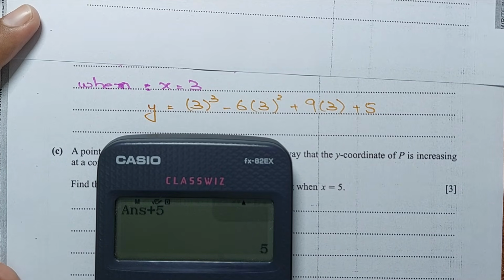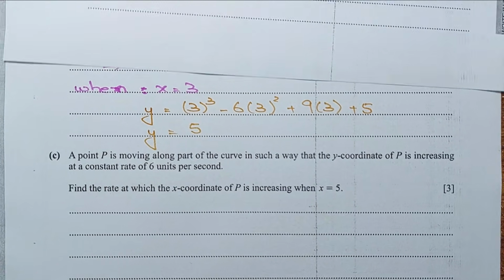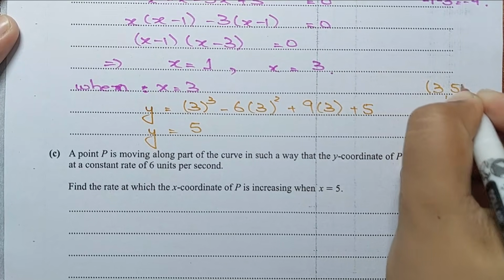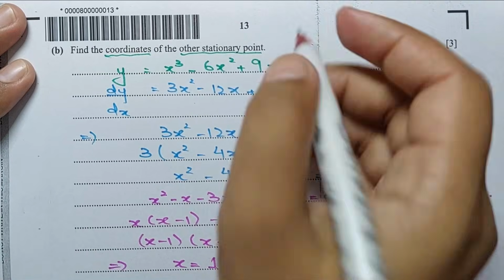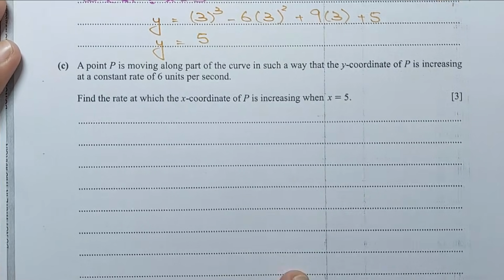Y coordinate is just 5. Y is equal to 5. So the coordinates of the other stationary point are x is 3 and y is 5. That is the coordinate of the other stationary point, which is (3, 5). (1, 9) is already given, (3, 5) is the other one.